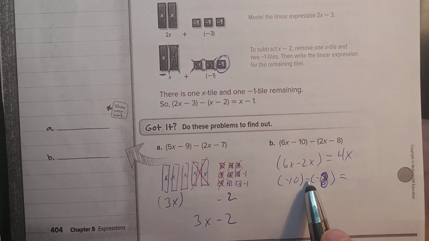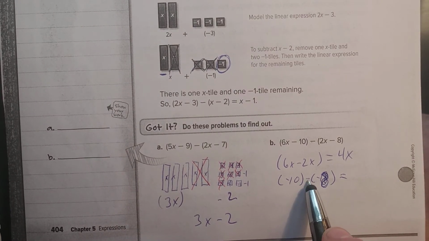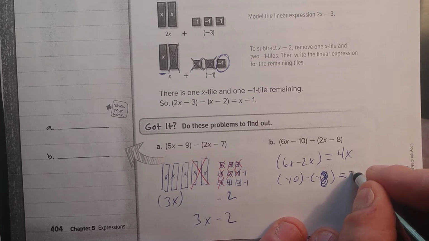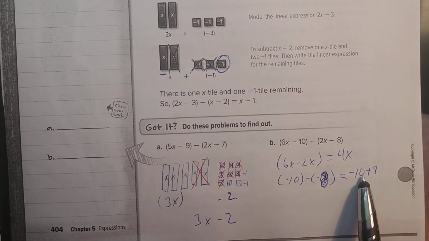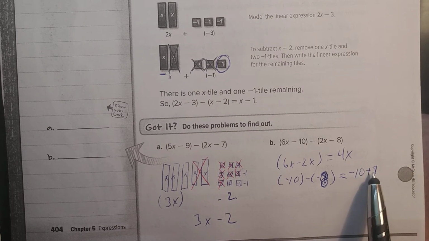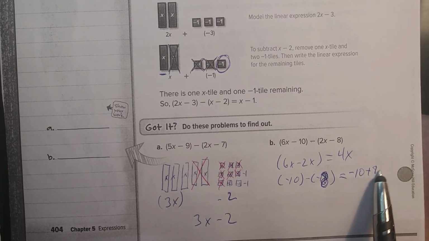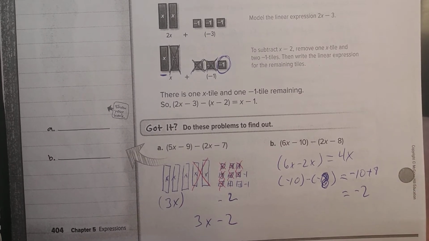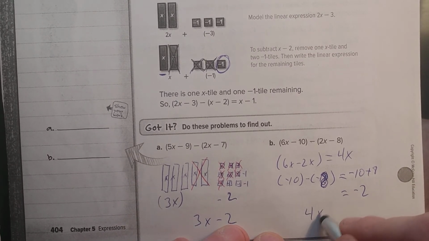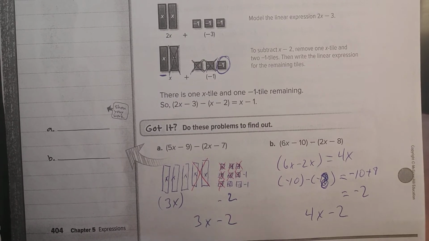Now remember those two, I'm going to add the opposite. So this becomes negative 10 plus 8. I'm adding, signs are different. 10 minus 8 is 2. I take the sign of the larger, so it's negative 2. So my final solution for this is 4x minus 2. And that's what you should have for those two.